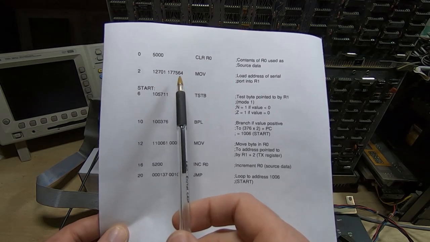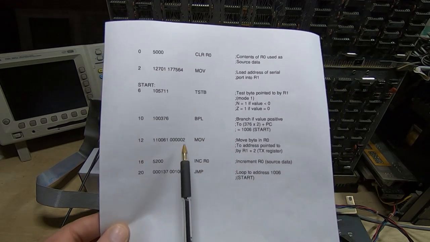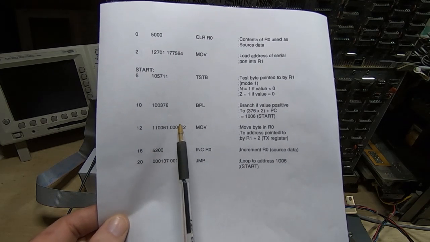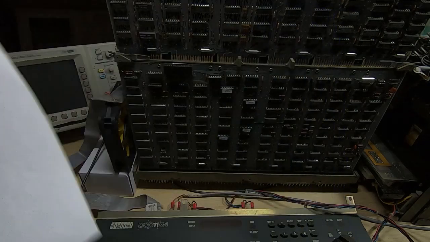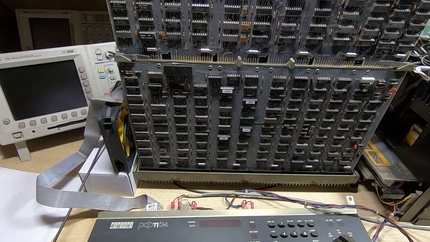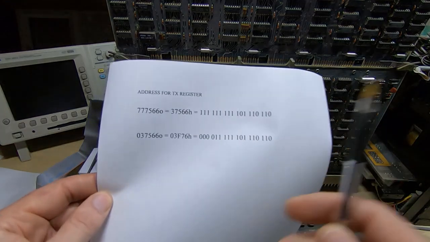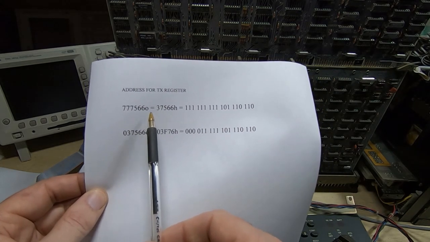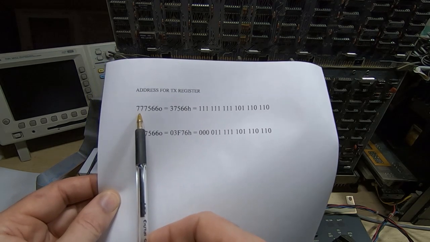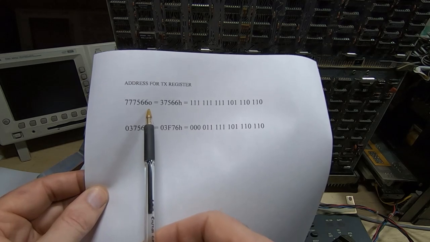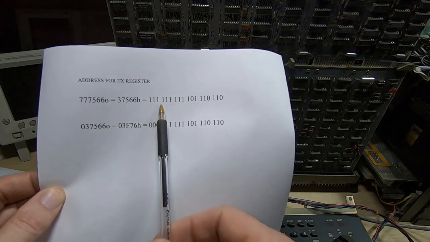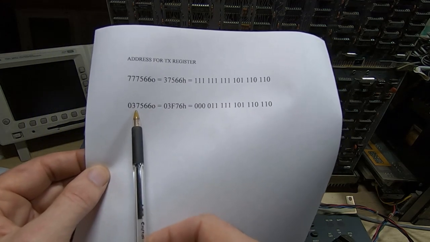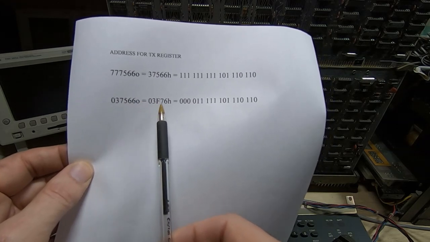It should have been 777566, which is this address plus the offset of 2 we have here. But what I was seeing was 037566. I've printed this out just to hopefully make it a bit clearer, because that threw up some alarm bells. What we should be getting is this top number, and this is for the TX transmit register on the serial card. We should have been seeing a value of 777566 octal on the Unibus, and that's this number in binary. However, what we were getting instead was 37566 octal on the Unibus.